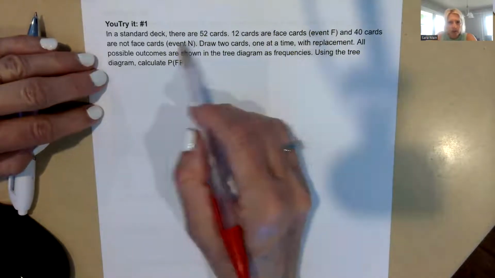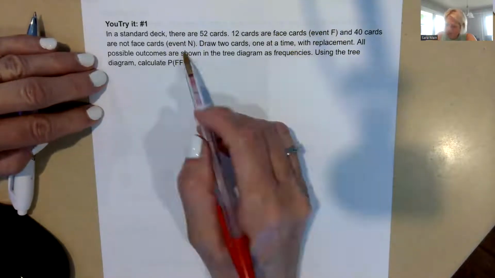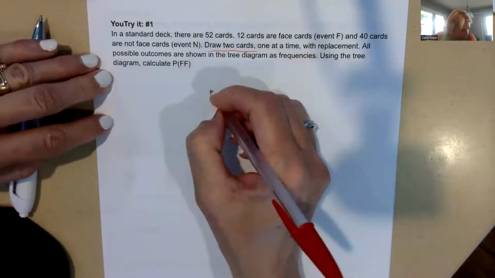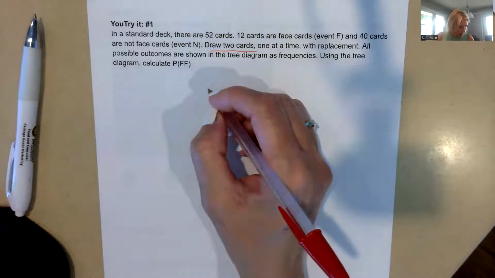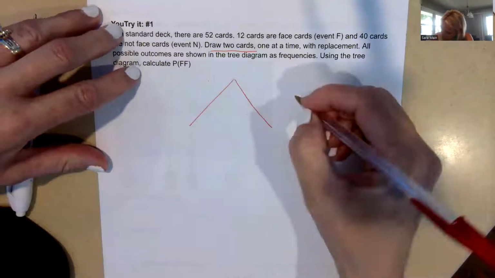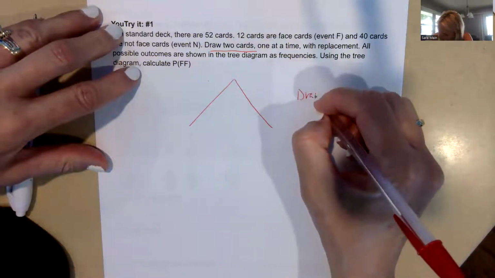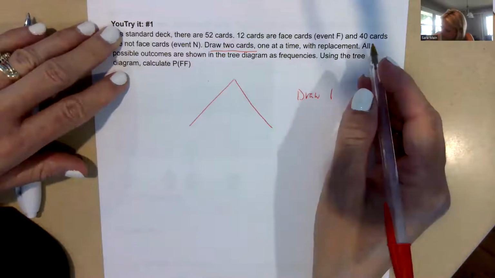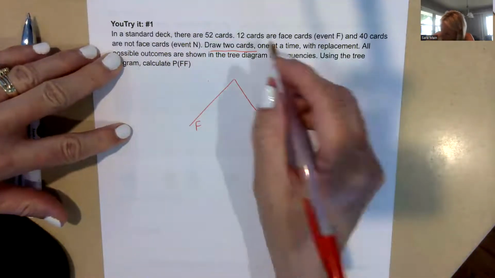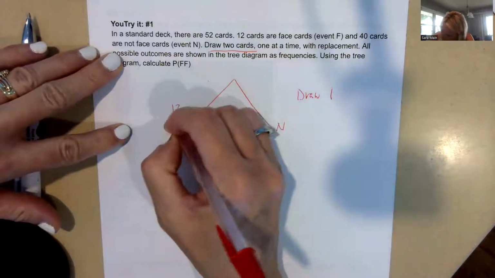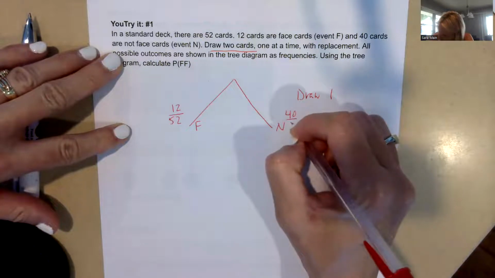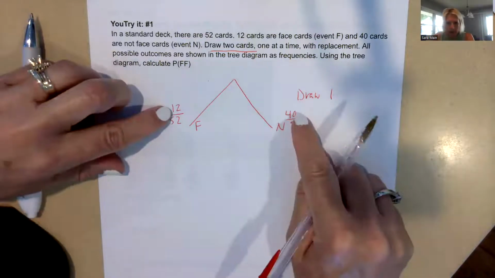So we're really just talking about 2 events, F and N, and we're drawing 2 cards. So we're going to have 2 layers to the tree, just like we did on the last one. Draw number 1 would be F and N, and F is 12 out of 52, and N is 40 out of 52. And notice that they add to make 52.